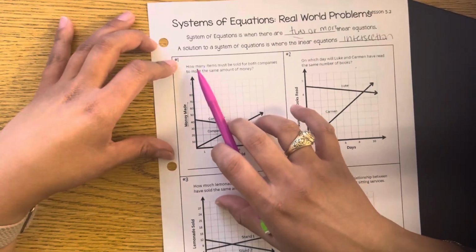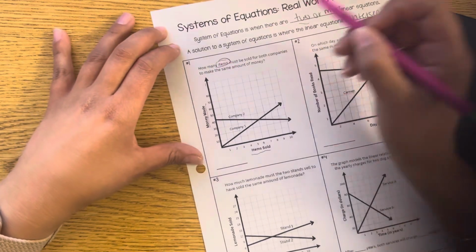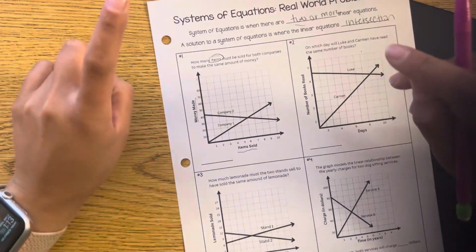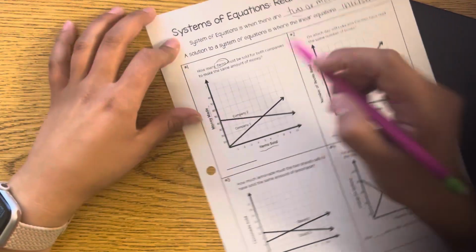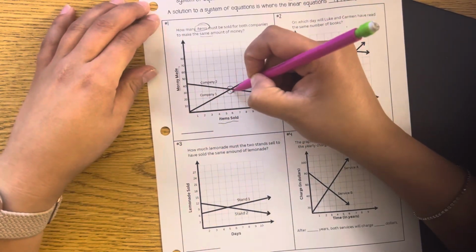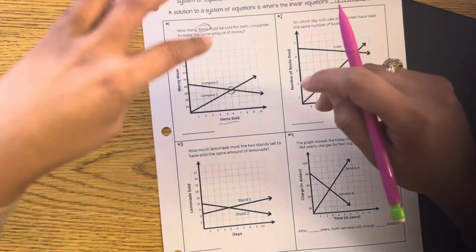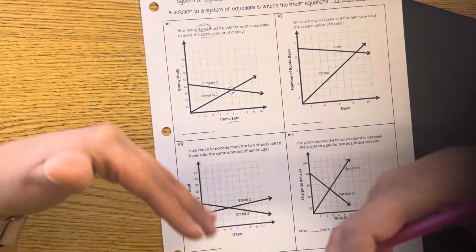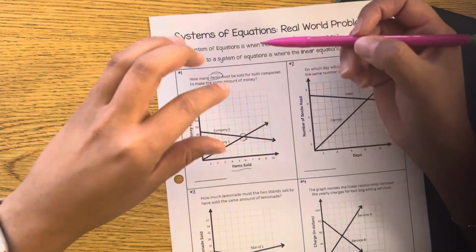Well, it says in the question, how many items, and I'm looking specifically at items, how many items must be sold for both companies to have the same amount? Well, the only time that the two companies are the same is that point of intersection. But it's not like yesterday where I want the X and the Y. I have to read it carefully because it asks specifically for the items.